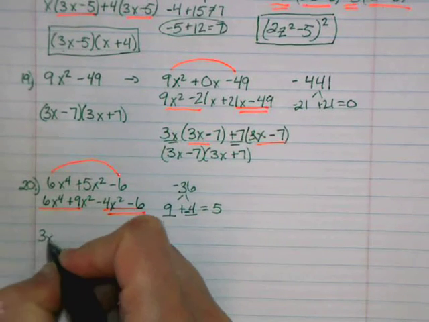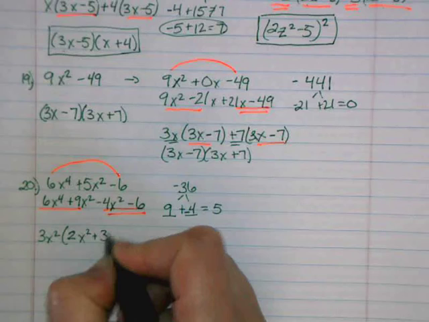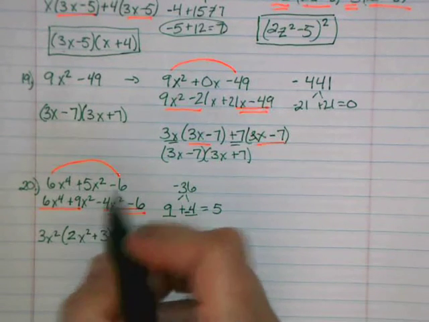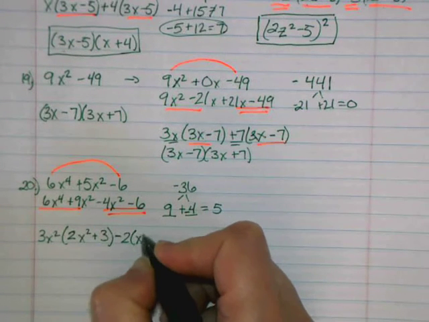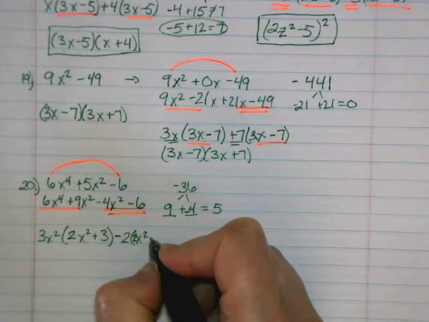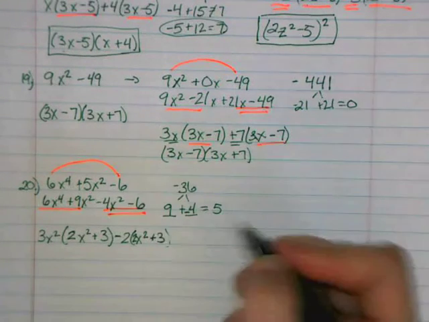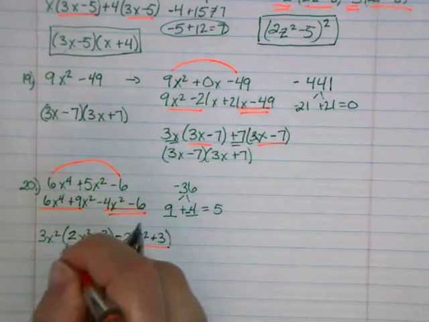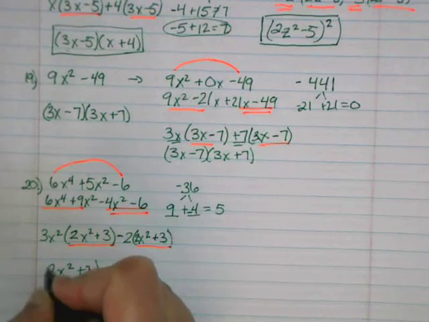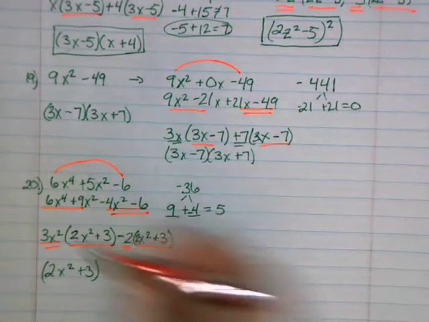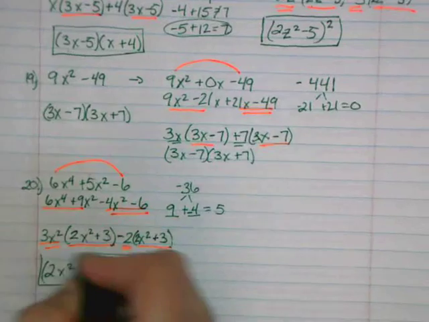This one I can take out a 3x squared, and that leaves me with 2x squared plus 3. And then this one I can factor out a 2, and these are both negative. Anytime they're both negative, you factor out a negative. So take out a negative 2, and that gives me 2x plus 3, and it changes to plus because when you take out a negative and you divide, negative divided by negative makes it positive. And so then what's in our parentheses is the same. So that's our new common factor, and it factors out. 2x squared plus 3 is our first factor. And then our second one is what's left over, 3x squared minus 2. And that's our final answer.